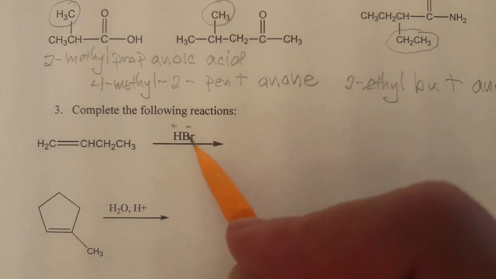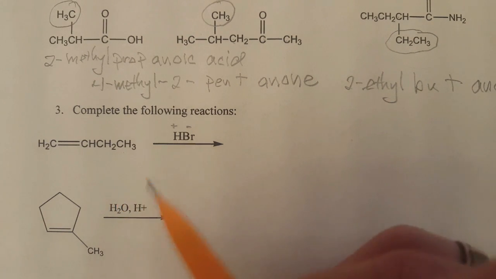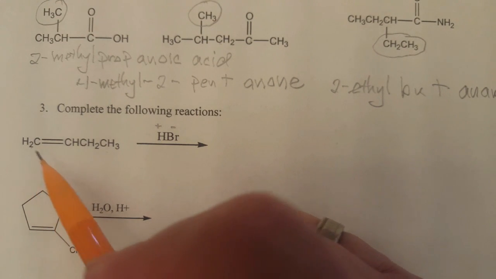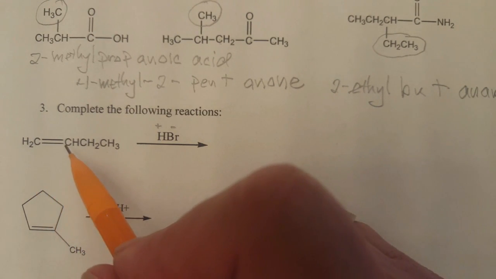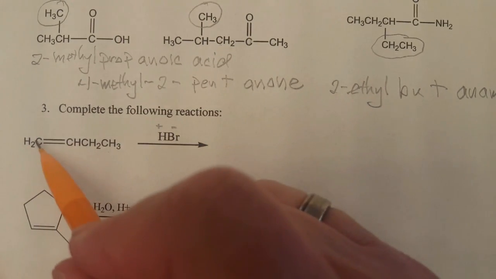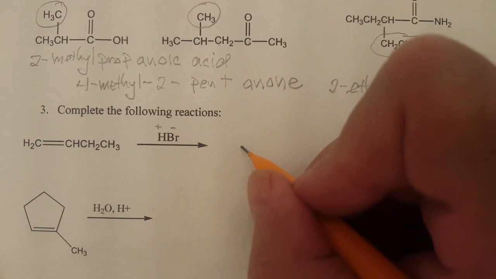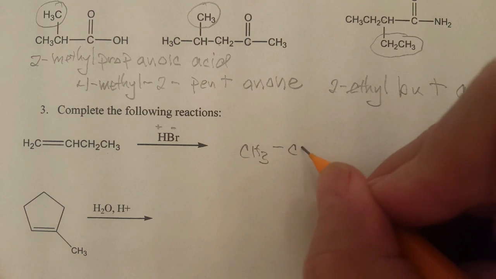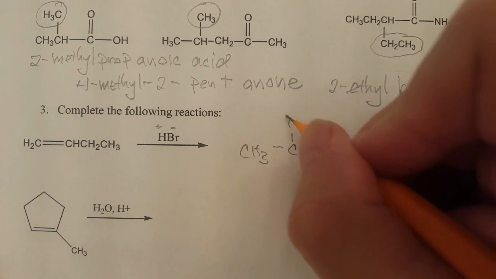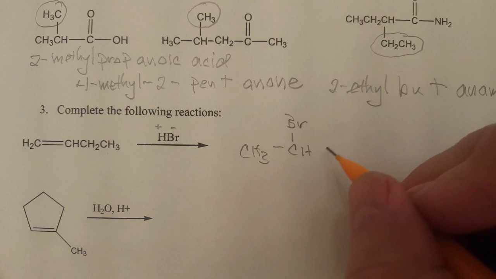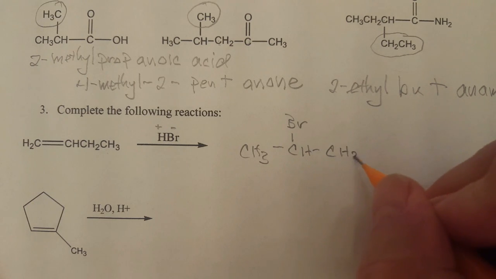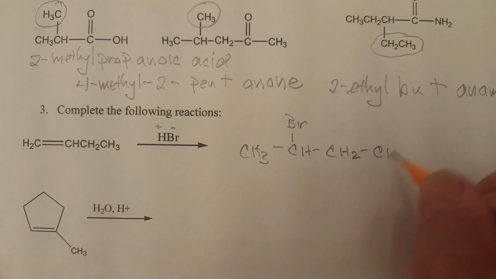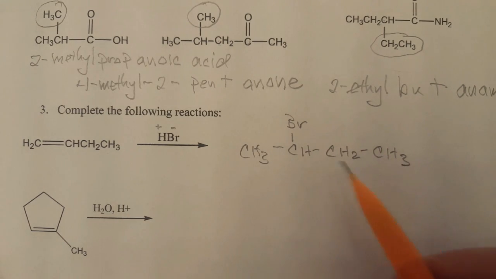So this is a hydrobromination reaction. The bromine could add to this carbon or to this carbon, but like water, it's going to add to the carbon with the fewest number of hydrogens. So that's going to be that guy right there, and the hydrogen adds to this carbon. So the answer is going to be CH3, CH, here's where the bromine adds, and a CH2, and a CH3. 1, 2, 3, 4.